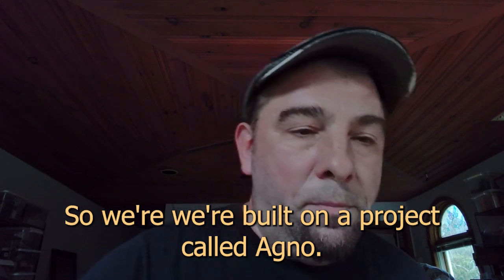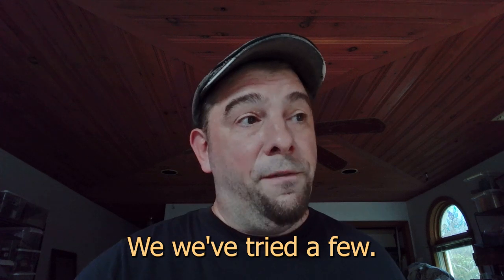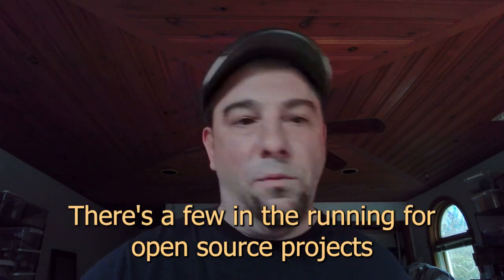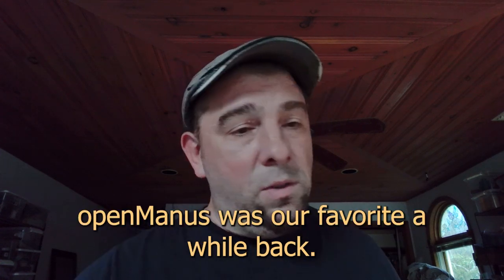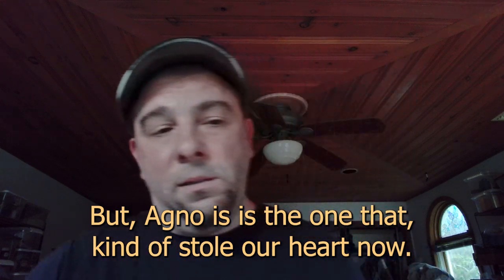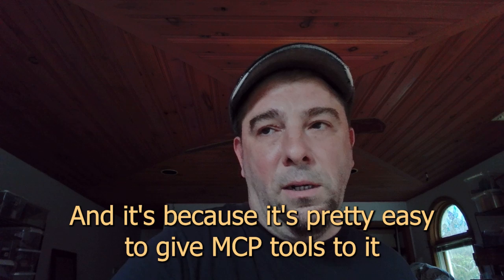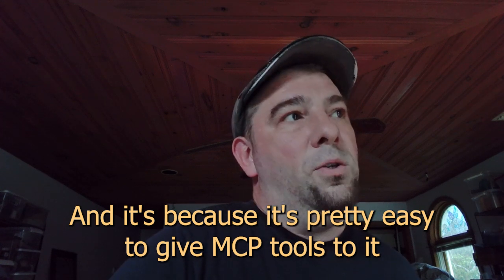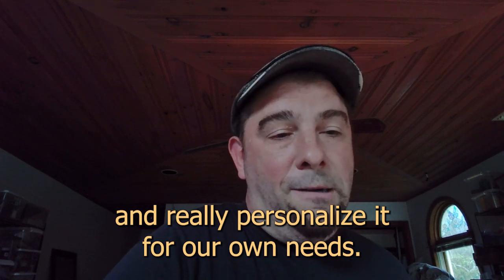So we're built on a project called Agno. We've tried a few; there are a few open source projects in the running that are really capable, and Open Manus was our favorite a while back. But Agno is the one that stole our heart now, because it's pretty easy to give MCP tools to it and really personalize it for our own needs.